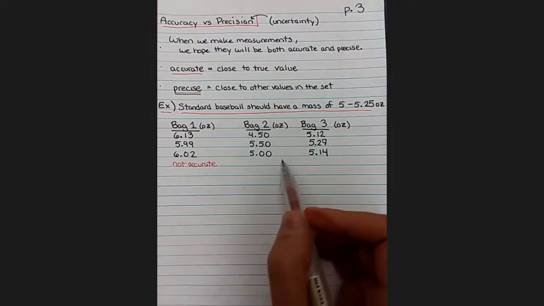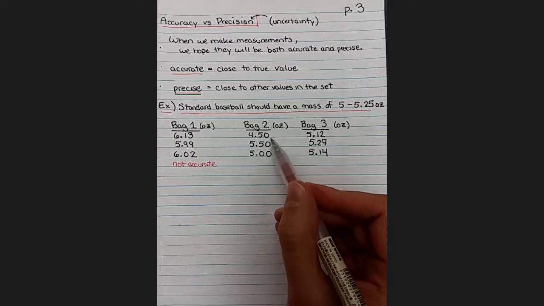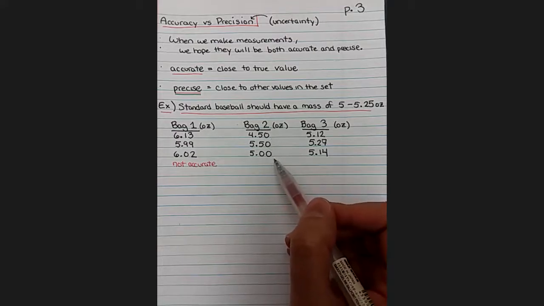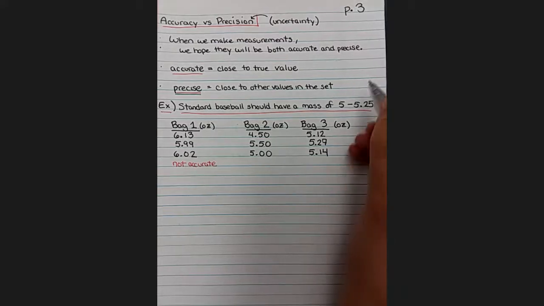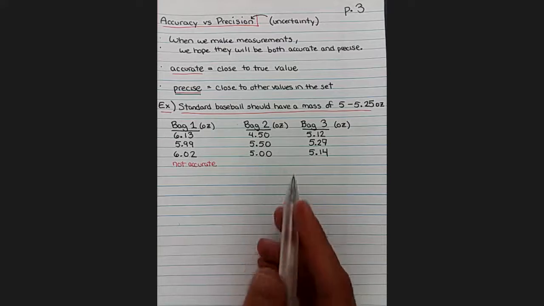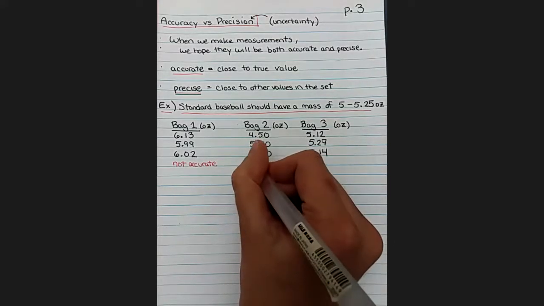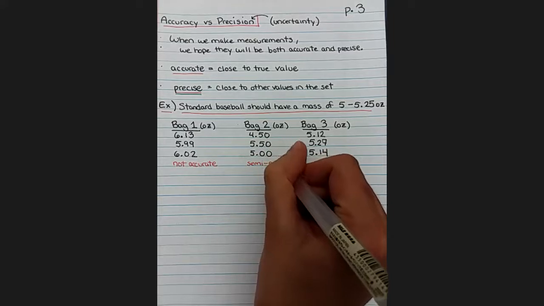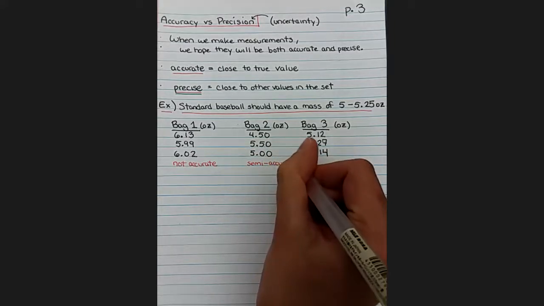Let's look at the next set. The second bag has 4.50, 5.50, and 5.00 ounce baseballs. One of those numbers is in the range and the other numbers are close. I'm going to call that semi-accurate because it's still not awesome, but it's better than the last one.